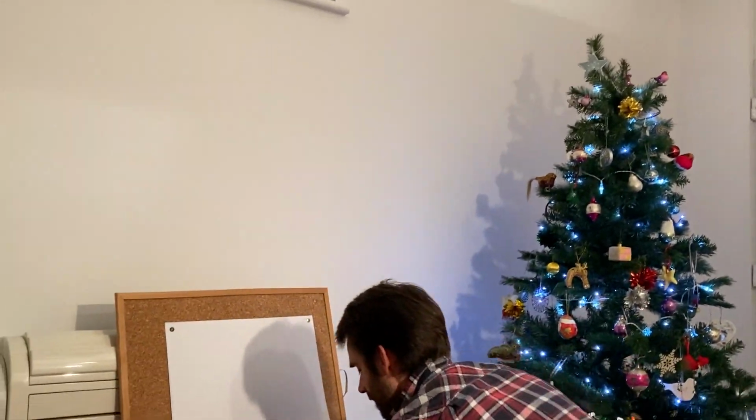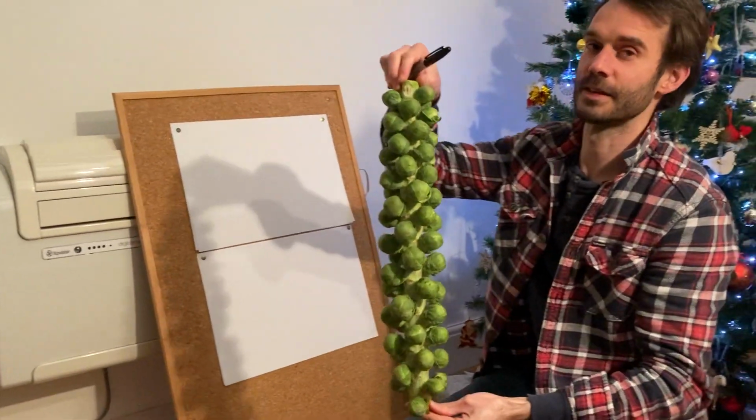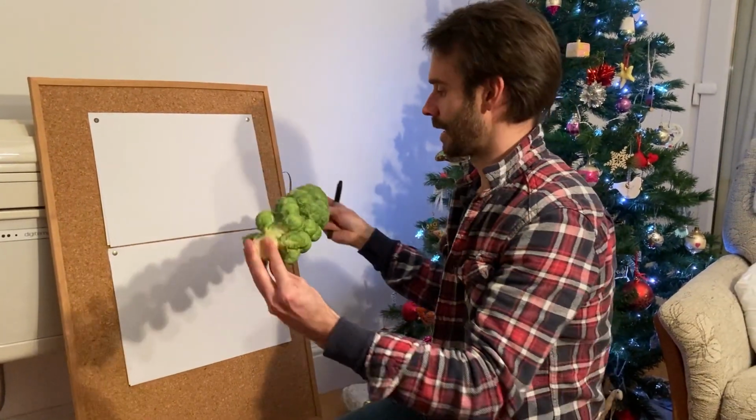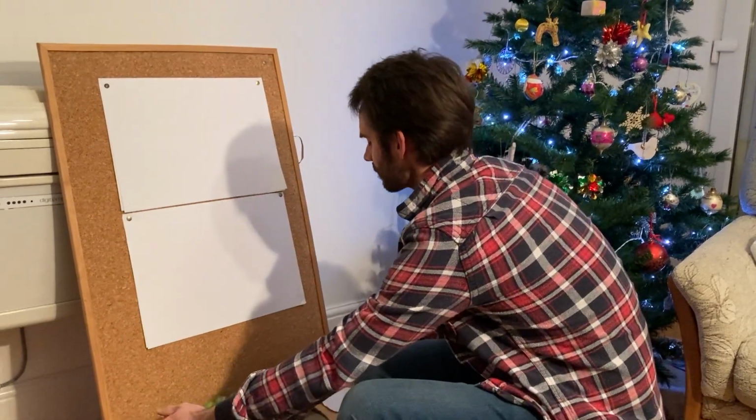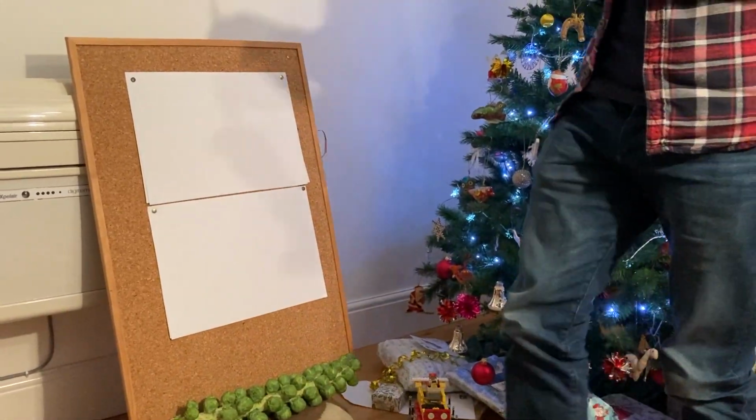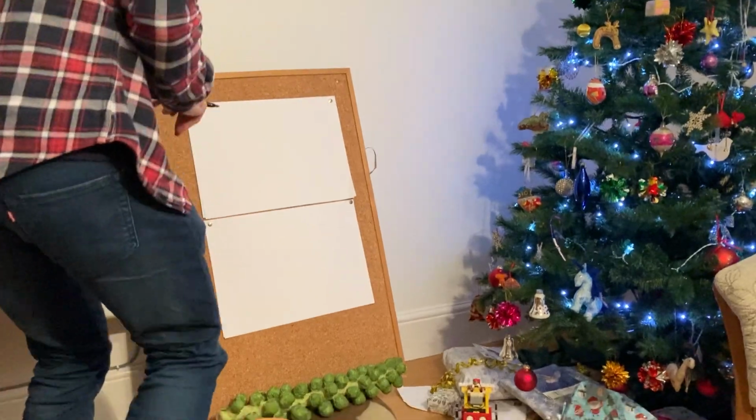In fact, because it's Christmas Eve, that means it's time to do some Christmas maths. And the Christmas maths we're going to be doing today is looking at the maths involved in these Brussels sprouts. Okay, so how are we going to do that? Well, we're going to talk about something called the Fibonacci sequence.